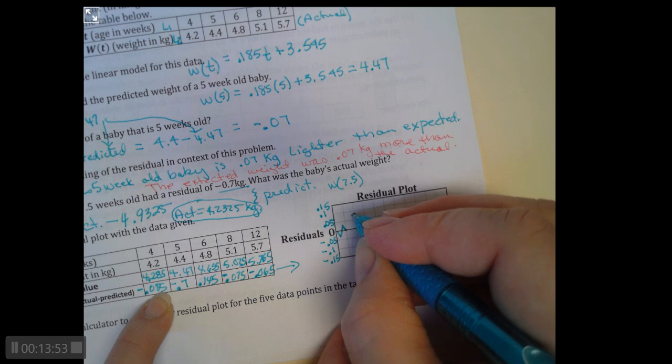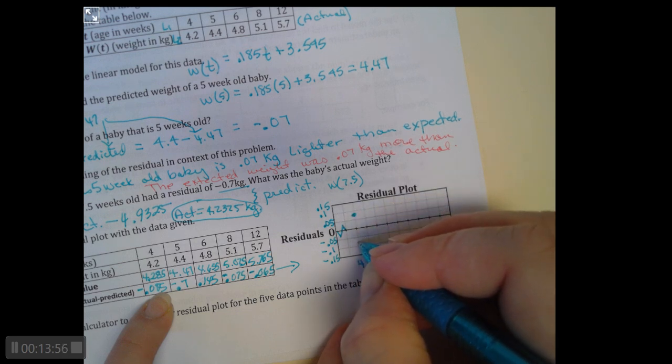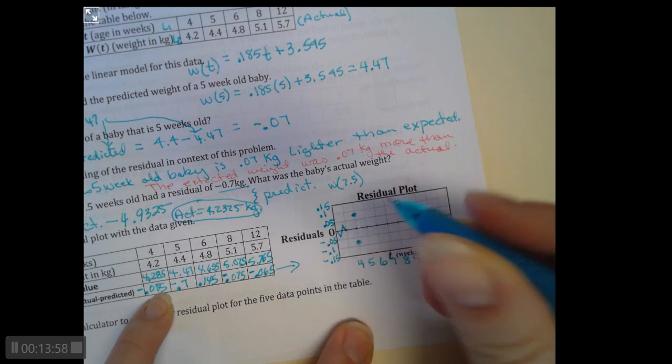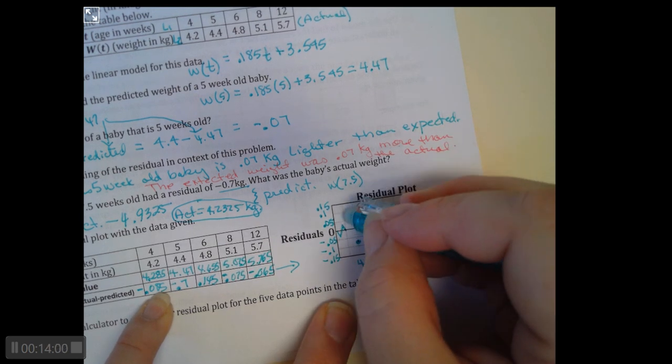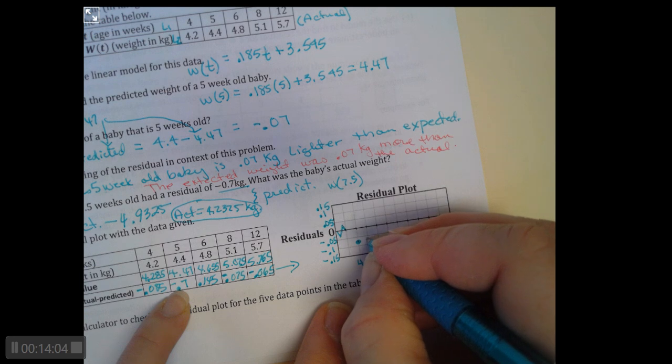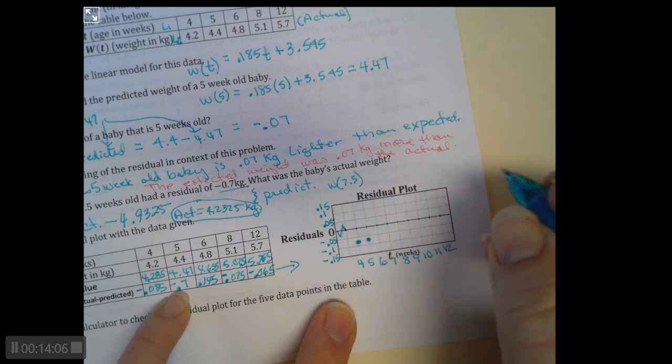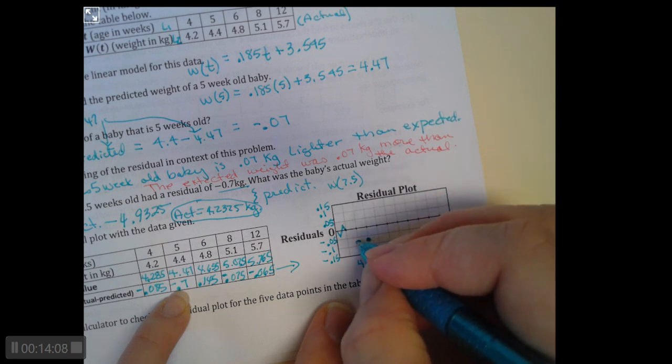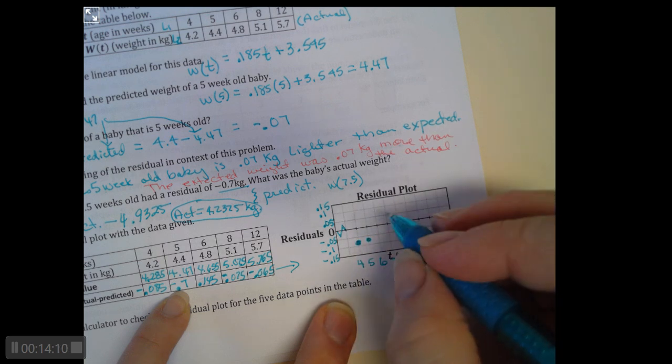So it's up here close to what? Oh, it was negative. Down here close to -1. Let's get rid of that one. Okay, negative 0.7. About there. It's slightly up, not by much. We'll make that one slightly bigger.